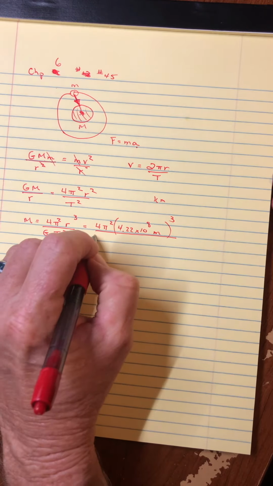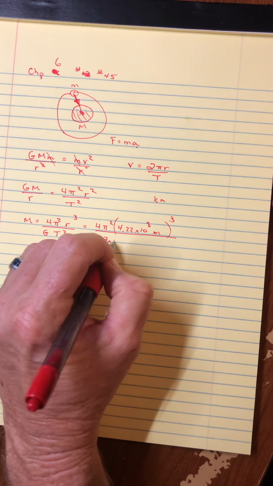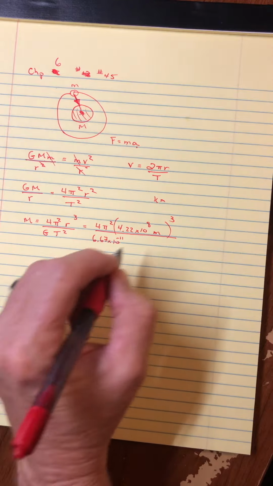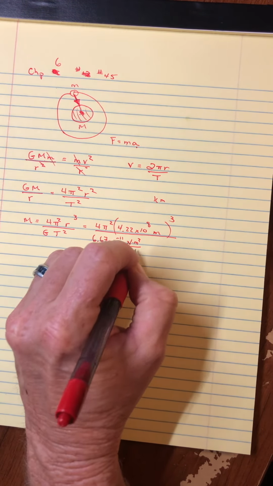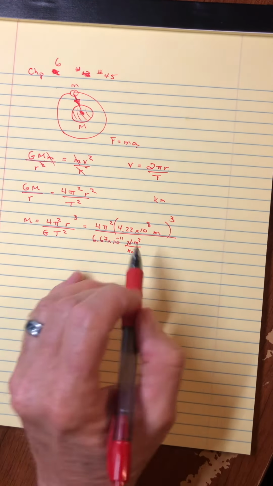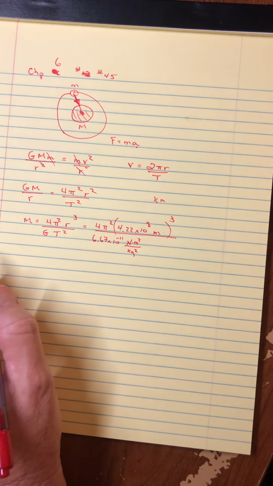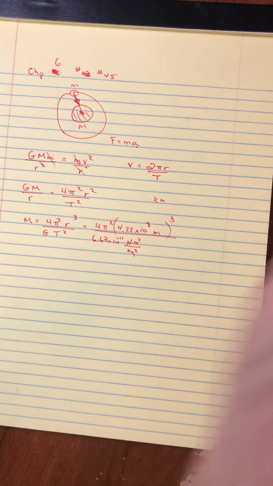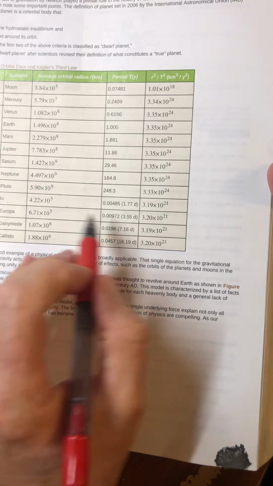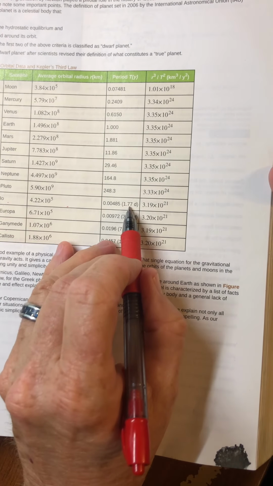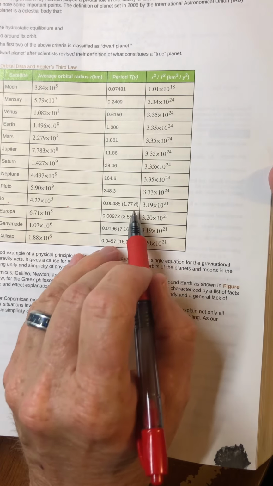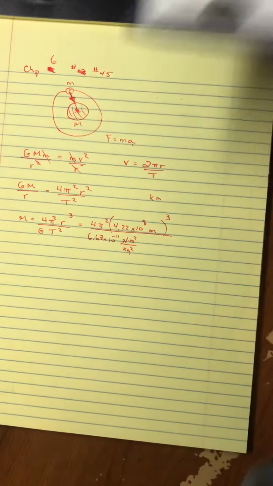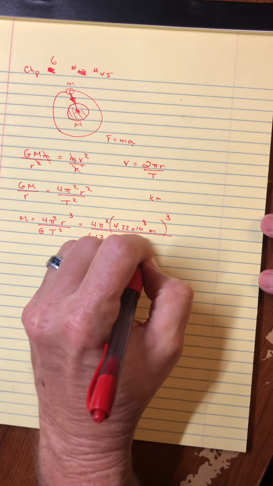That's important because G is 6.67 times 10 to the negative 11, and that's in units of Newton meters squared over kilograms squared. And meters needs to match with meters. Now, as far as the period goes, that's listed here too. It looks like it's 1.77 days.